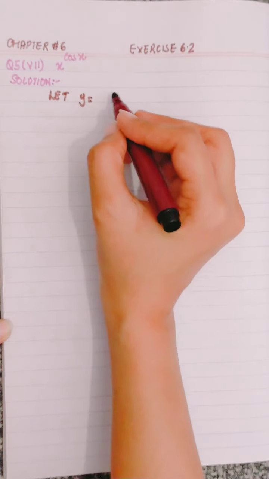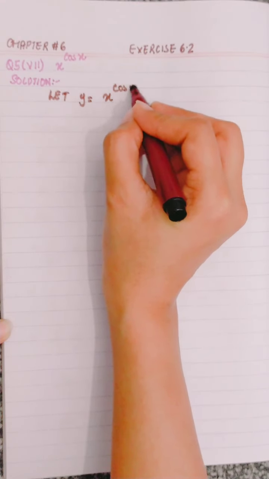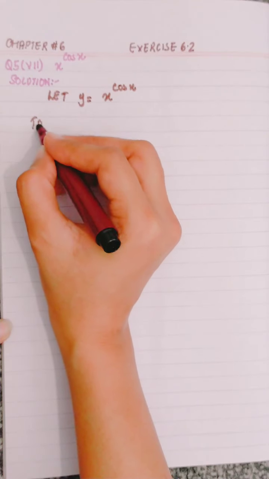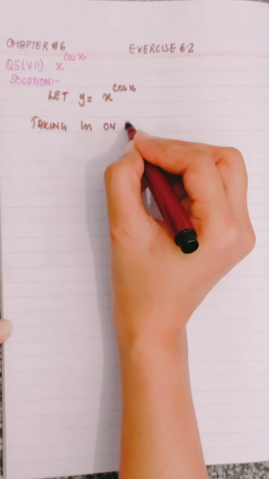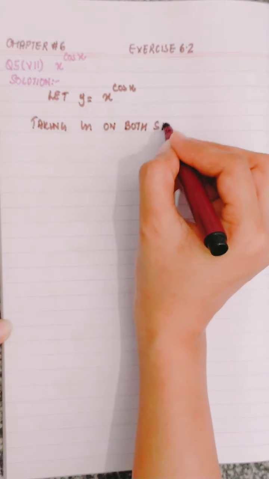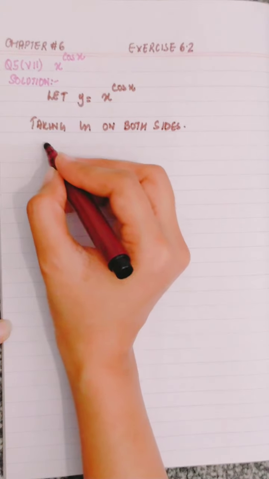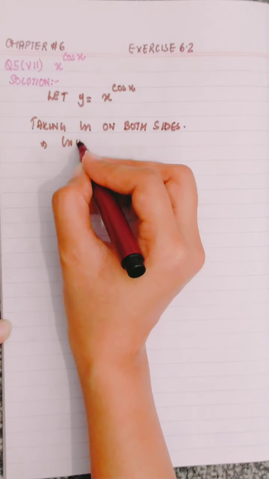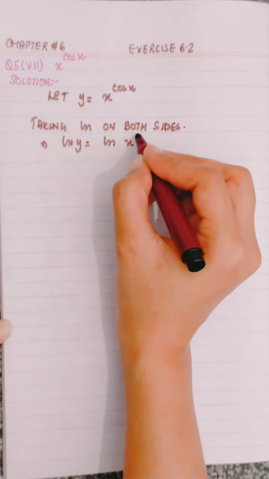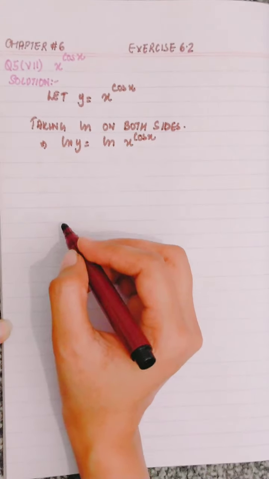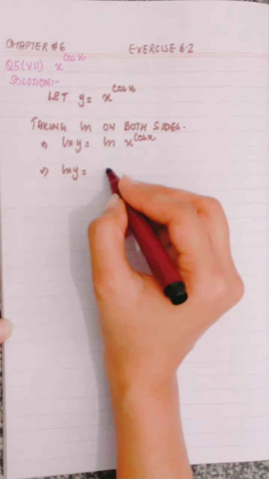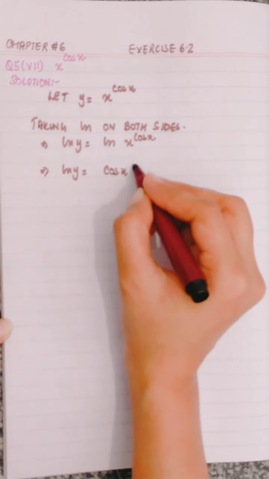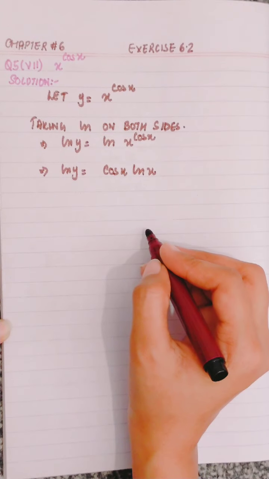First of all, let y is equals to x की power cos x. Now taking log on both sides ln, so it will become ln y is equals to ln of x की power cos x. Ln y in next steps becomes cos x ln x.